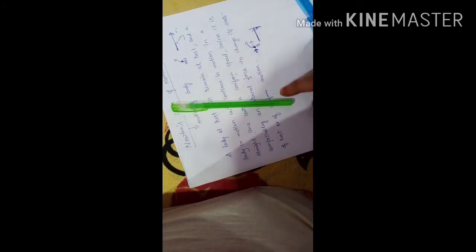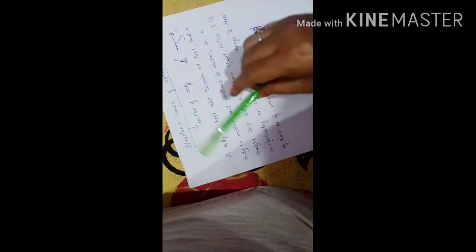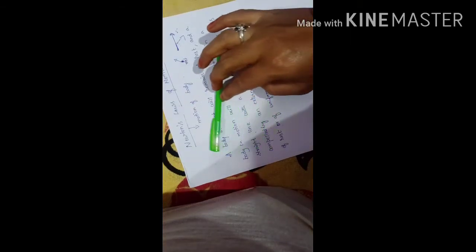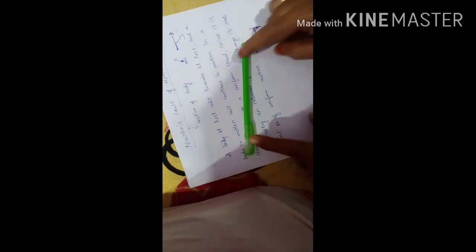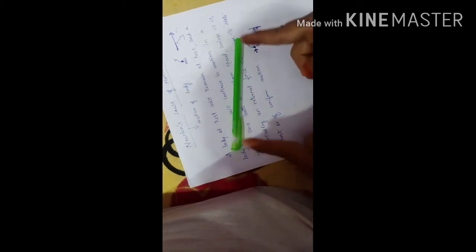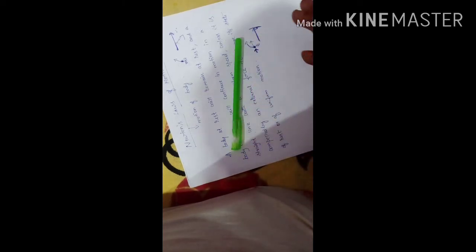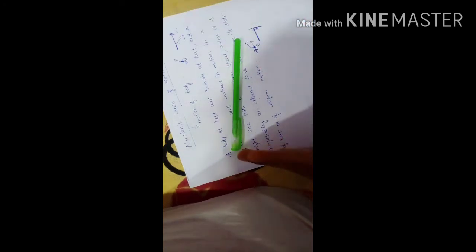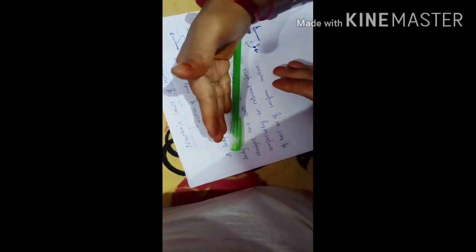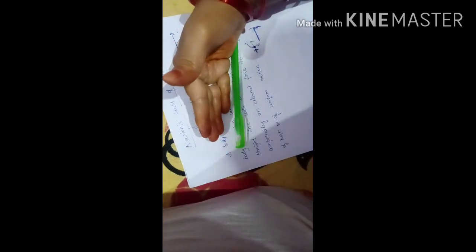Or the second one: if an object is moving like this, a body in motion will continue in motion in a straight line with uniform speed. If any object is moving in a straight line with uniform speed, it will continue forever, unless some external force comes and stops that object, then only it will come to rest. That is Newton's first law.